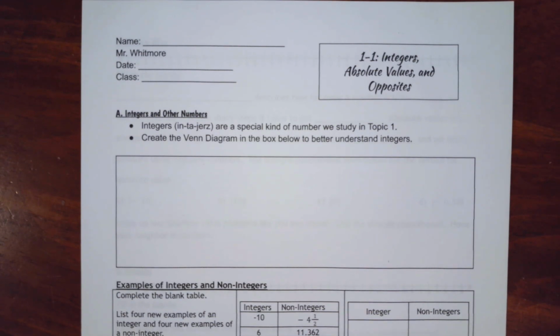Welcome back, everyone. In today's lesson, we'll be learning about integers, absolute values, and their opposites. This is the first lesson in topic 1. I know that might seem strange for topic 1 to be our third topic, but there's a reason we did that. First, I need to remind you what integers are.